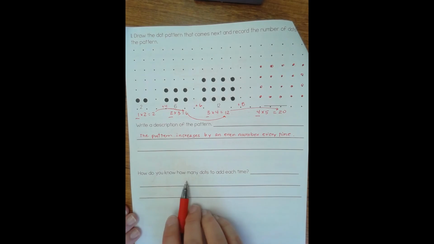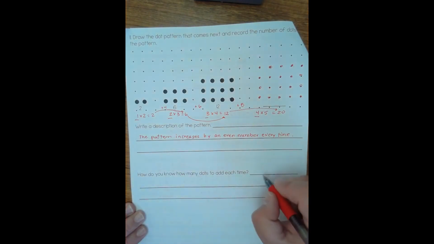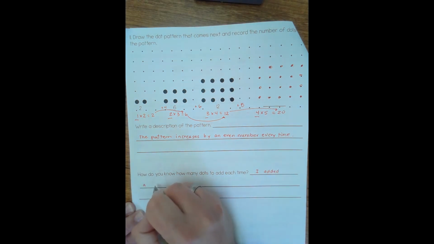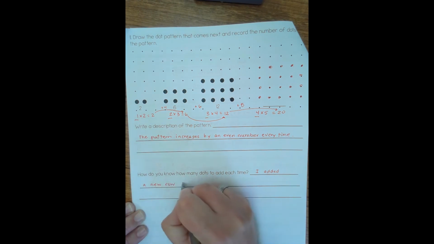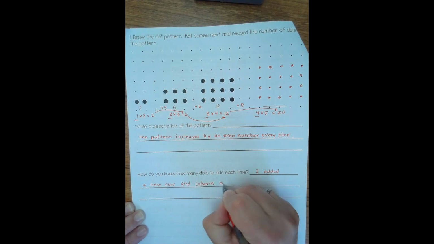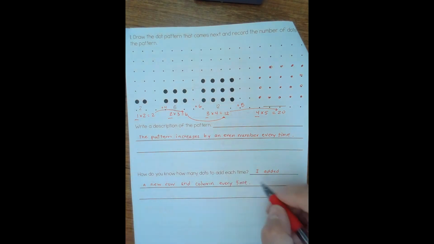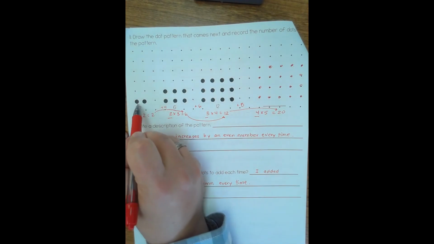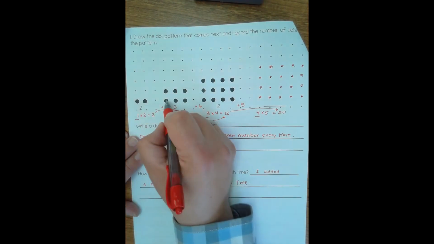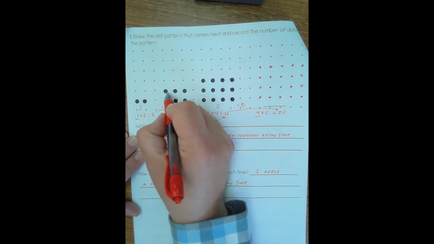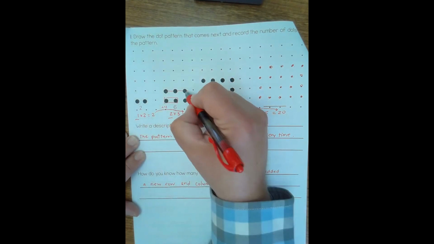How do you know how many dots to add each time? Well, I added a new row and a new column every time. Okay, so again, the 1 by 2, and then what I did, so if we had that 1 by 2, you can see I added a new row and I added a new column.